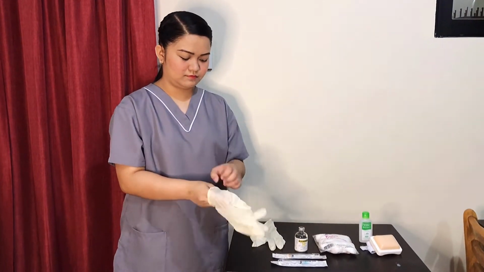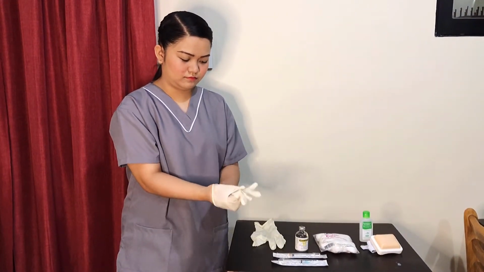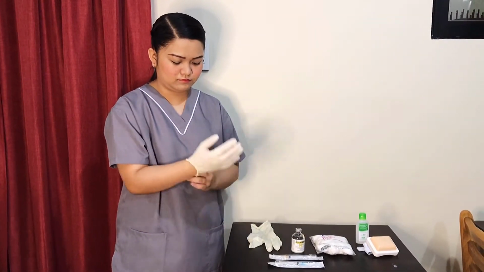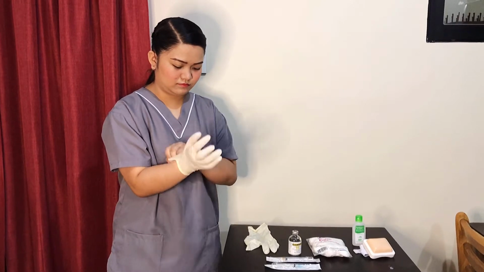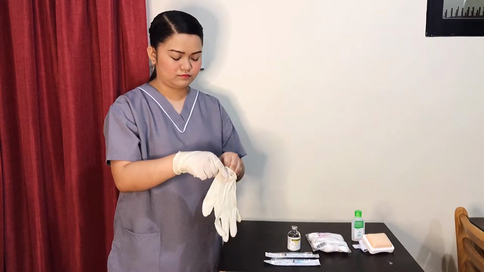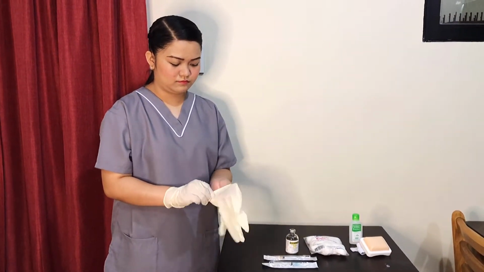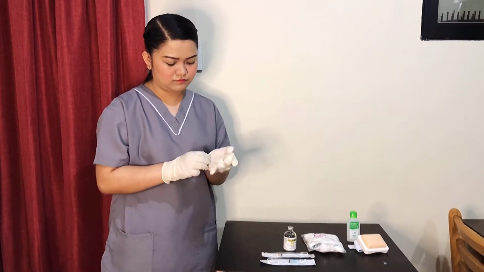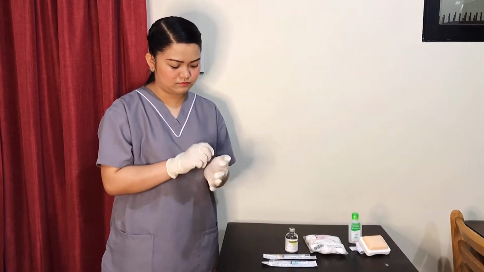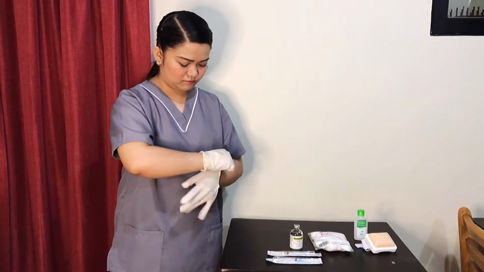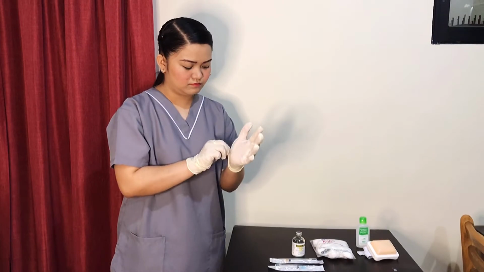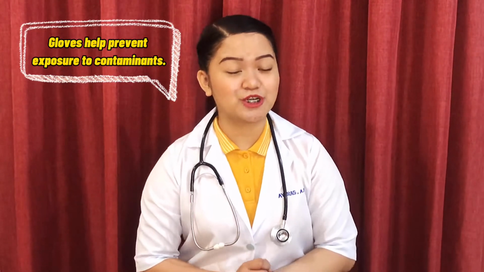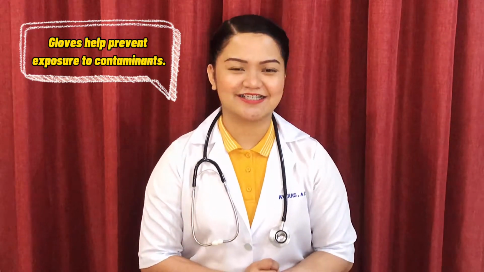And don't forget to don disposable gloves. Gloves help prevent exposure to contaminants.